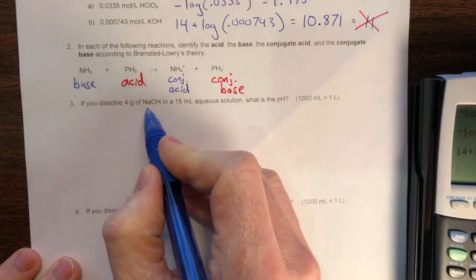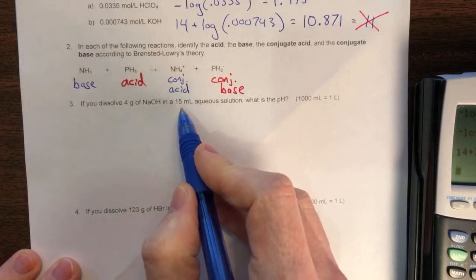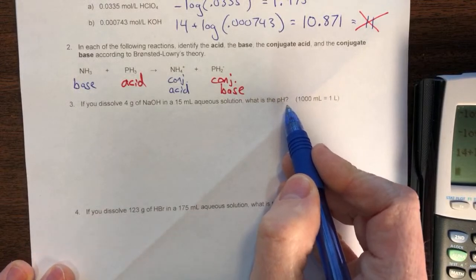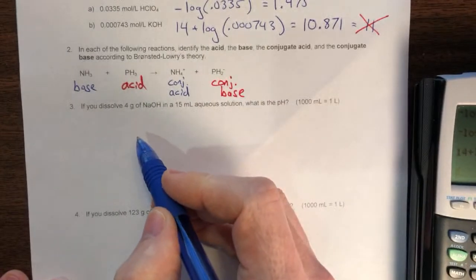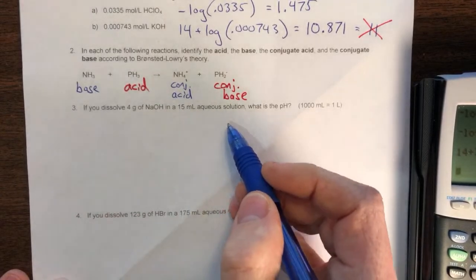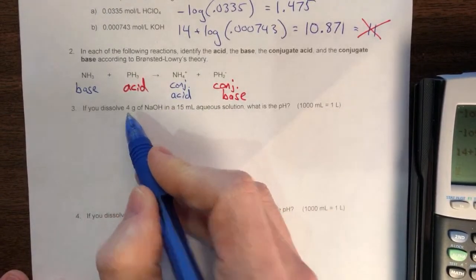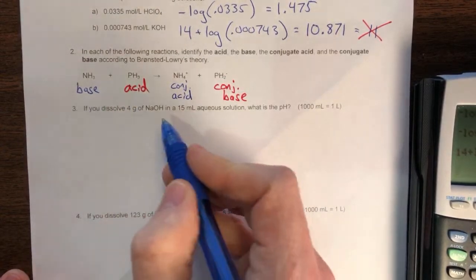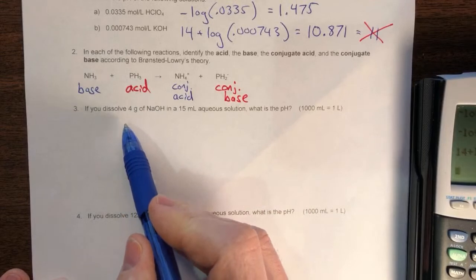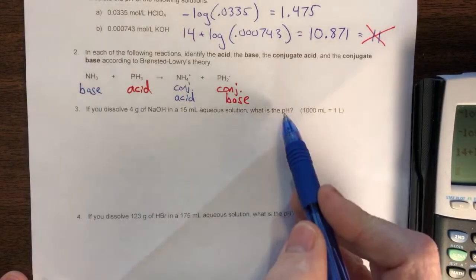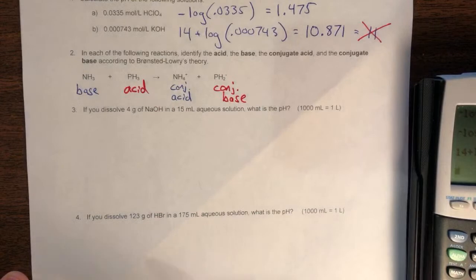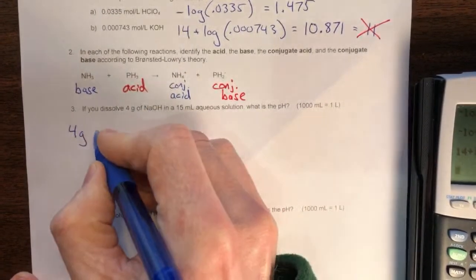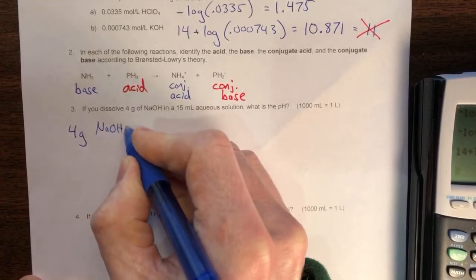So 4 grams of sodium hydroxide in a 15 milliliter aqueous solution, what is the pH? For pH, you first need to calculate the molarity. So for molarity, you first need to calculate the moles, and we have grams. So what we need to do is take these grams, go from grams to moles, then take the moles, go from moles to molarity, and finally we're going to use the molarity to calculate the pH. So that's your plan of attack here. Okay, so 4 grams of NaOH.